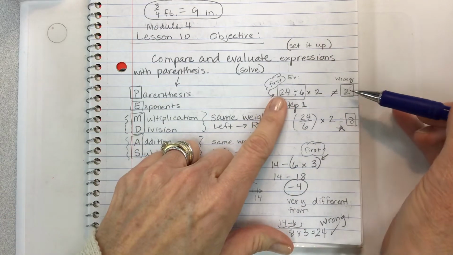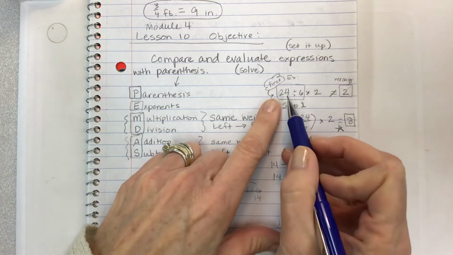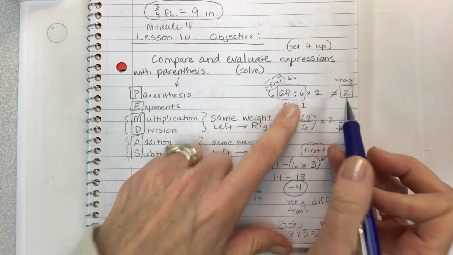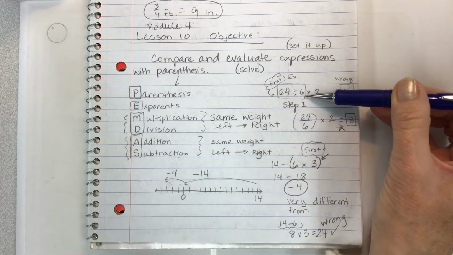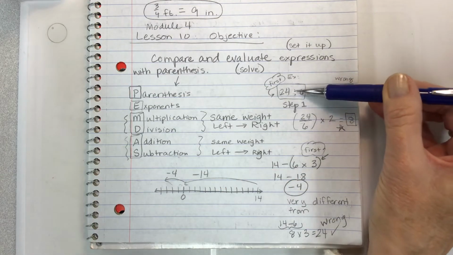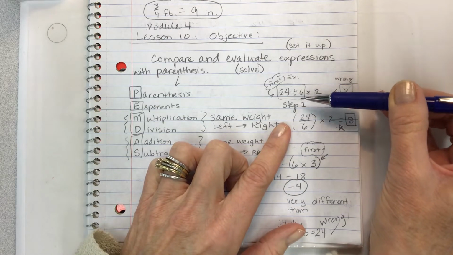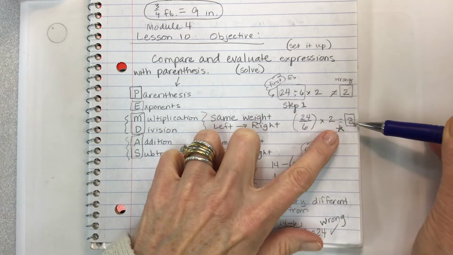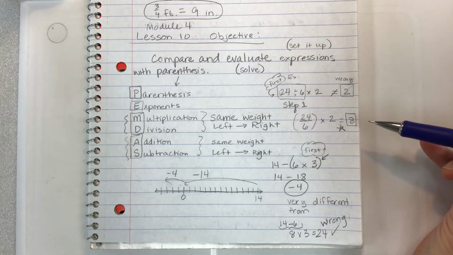Just another example of what can go wrong. You could argue with me all day, but 6 times 2 is 12 and 24 divided by 12 is 2. And I'll say, you're right, but the order that you're supposed to solve it is actually 24 divided by 6 first, which gives you 4. And then 4 times 2, which gives you 8. 8 is the correct number, the correct answer.